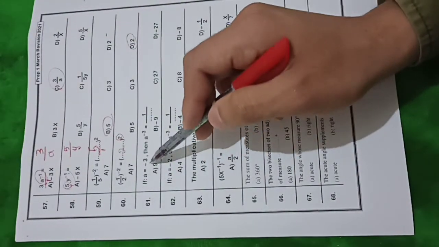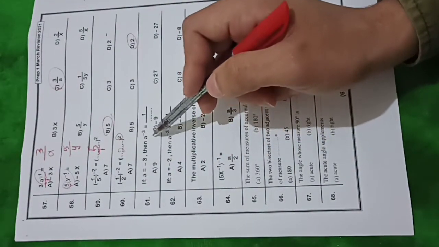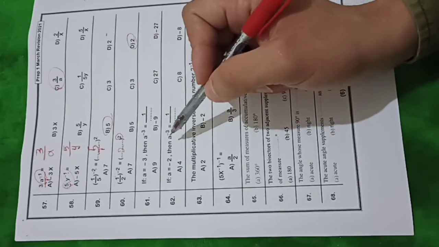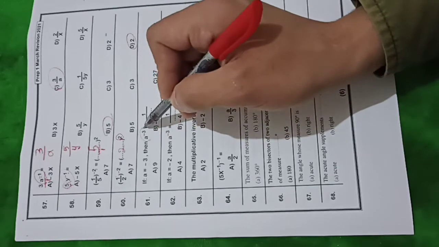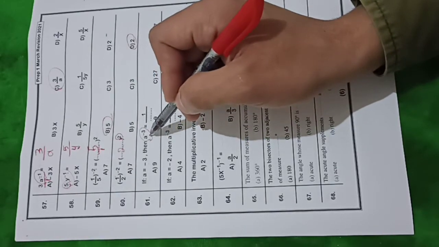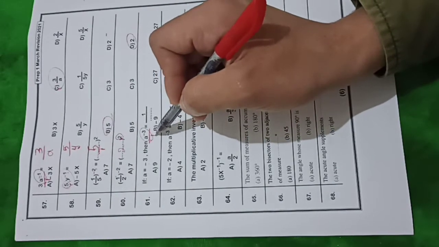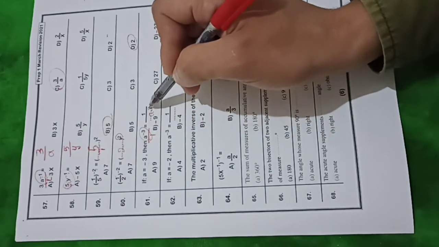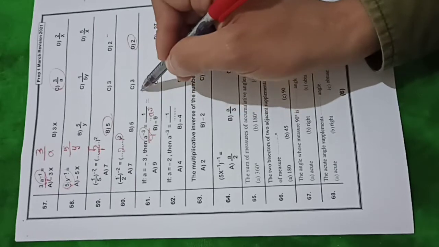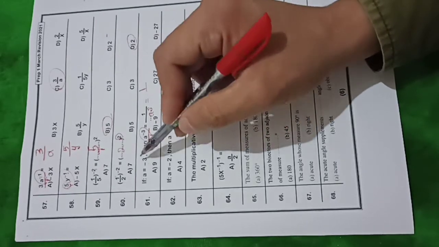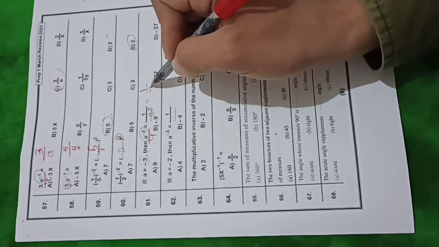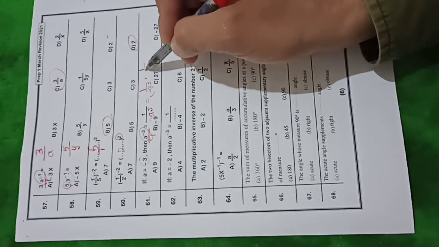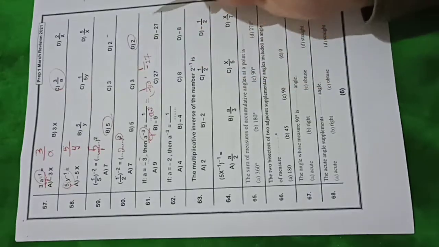A equals negative 3, and a power negative 3 equals what? First we have a power negative 3, so we flip this number, it is over 1, and when we flip it, it will be a power 3 in the denominator. Then we have 1 over a, with a equals negative 3. Negative 3 power 3 equals negative 27. Then we have 1 over negative 27.